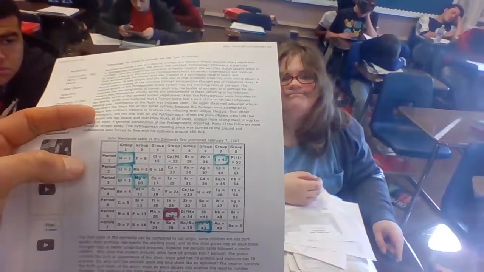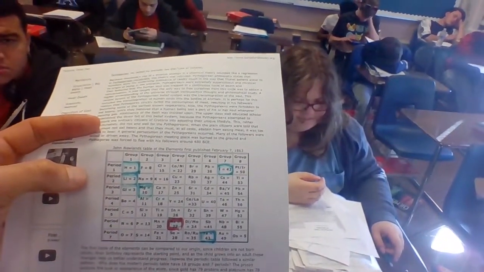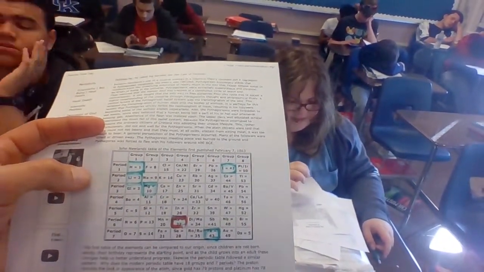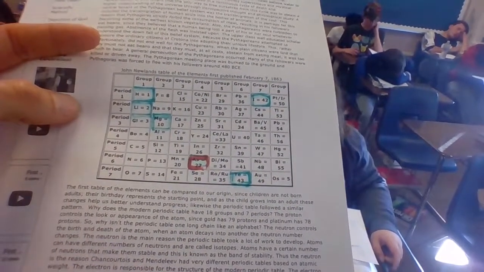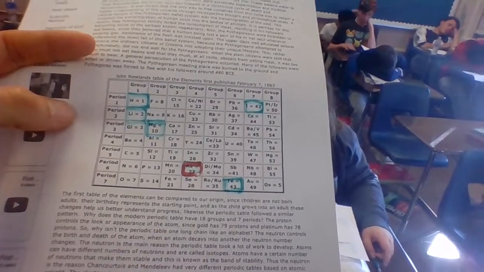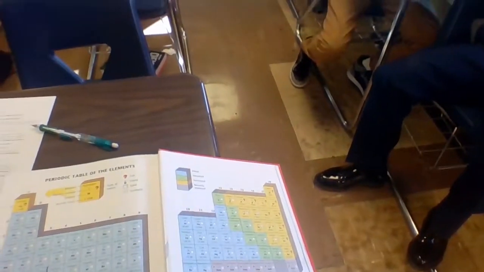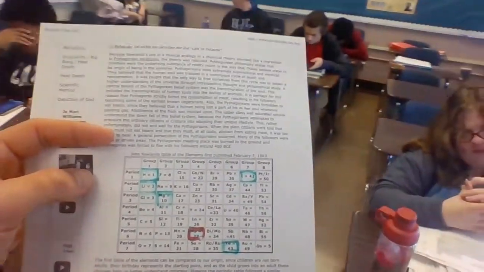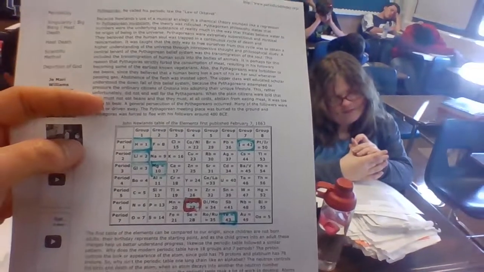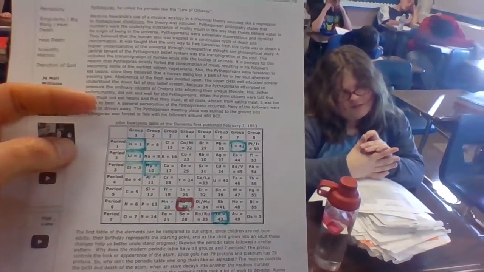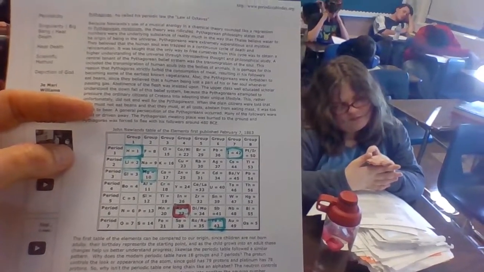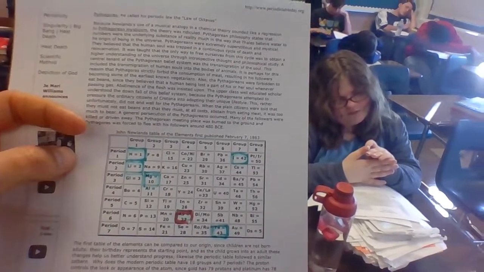Group 7, iodine is placed in the correct group, and group 6, is that tellurium? Tellurium is placed in the correct group. So John Newlands got 5 of the correct elements placed in the right group. He did predict an unknown element, and we'll talk more about that later.